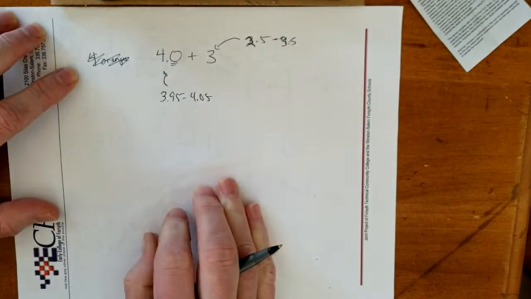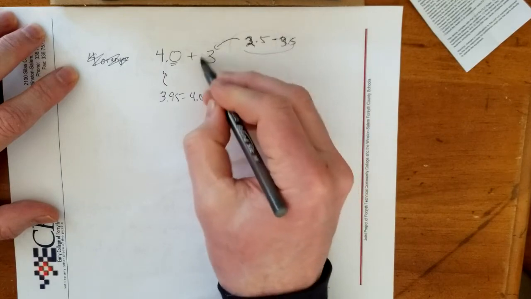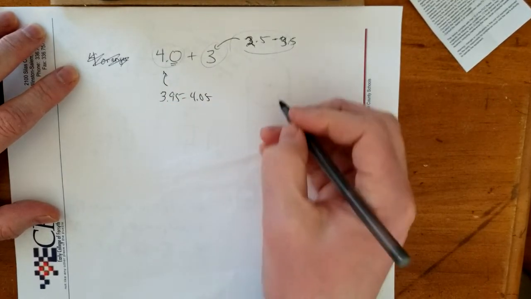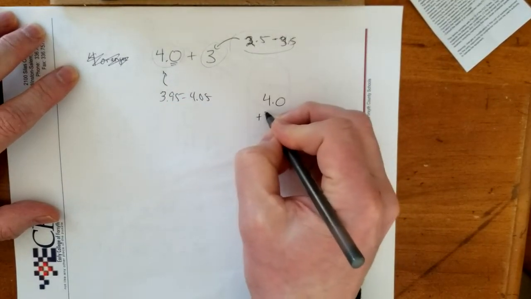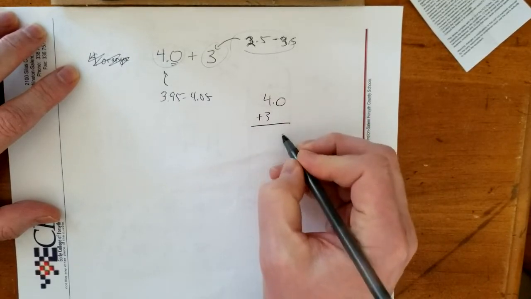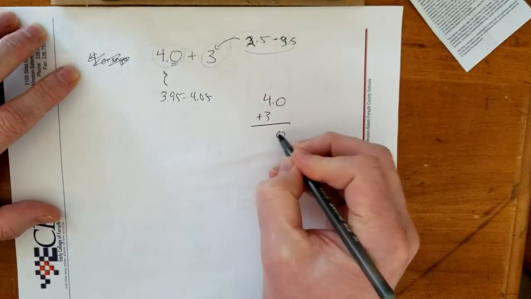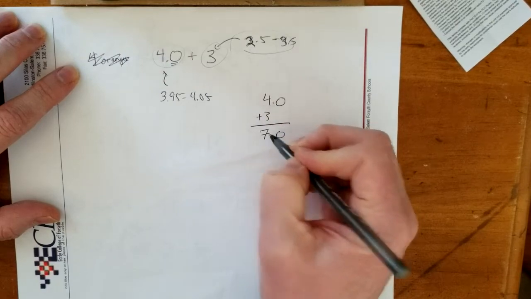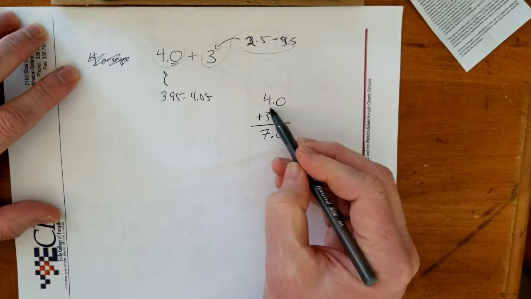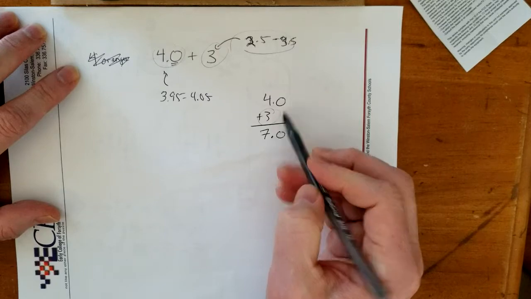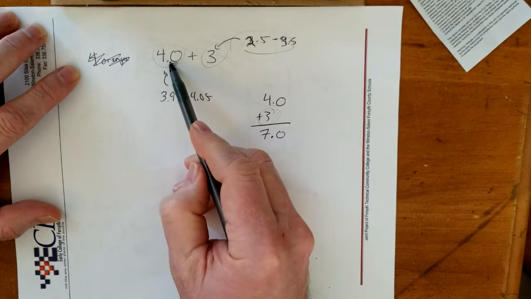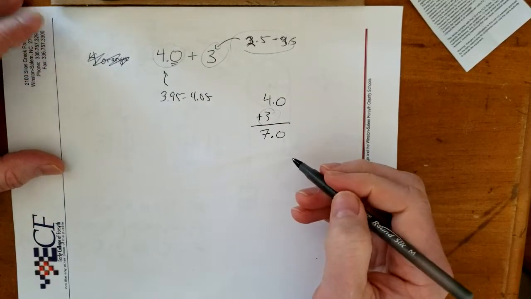And so when I add them together, I've got to realize that this is a much fuzzier number than that is. So when I add them together, I got 4.0 plus 3. Well, in math class, they teach you to add up, you get a 0 there, decimal point, and then you have a 7.0. But then suddenly, this number right here has gained extra significance because we added it to something with more significance. Well, that's just not the way the world works.